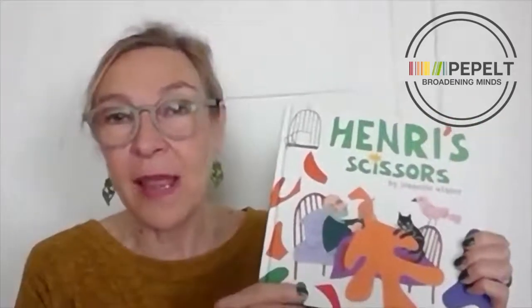Our theme for March is art, and our book of the month is Henri's Scissors by Jeanette Winter. Henri's Scissors is a biography and it tells the life of the French painter Henri Matisse. It focuses in particular on the later years of his life. I talk about multiliteracies, and I would use Henri's Scissors to develop art and visual literacy. Art literacy is the ability to connect both personally and meaningfully with works of art and understand works of art that may have previously seemed inaccessible.